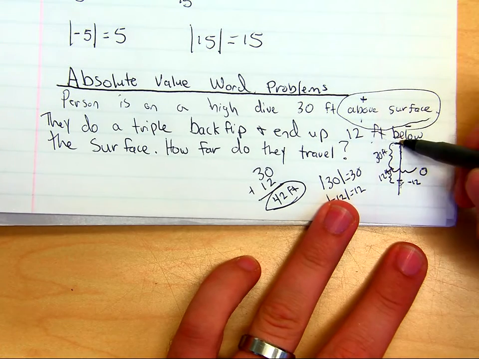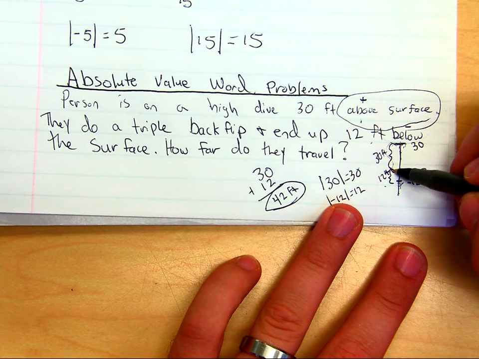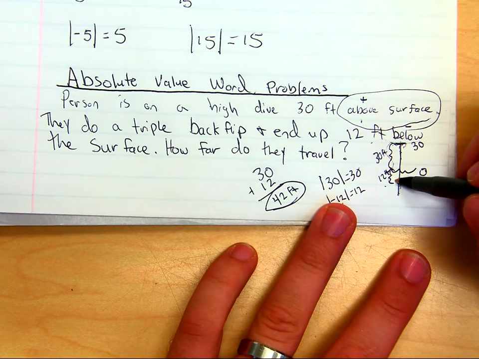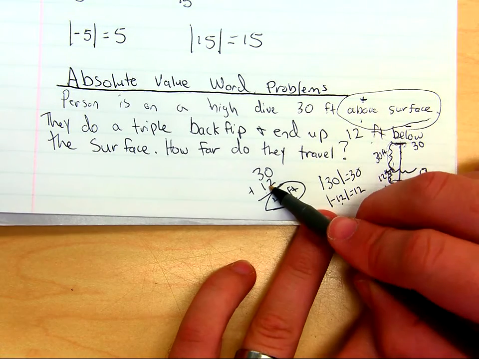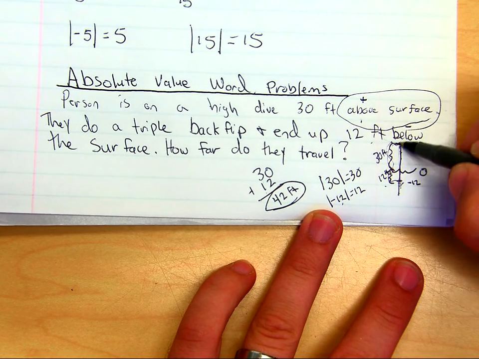But think about, if one's positive and one's negative, we need to look at how far to get to 0 and then how far to get down to where we need to go. How far is this from 0 and then how much further? I have to add those numbers because I have to travel through 0. I have to travel to get to 0 and then past it.